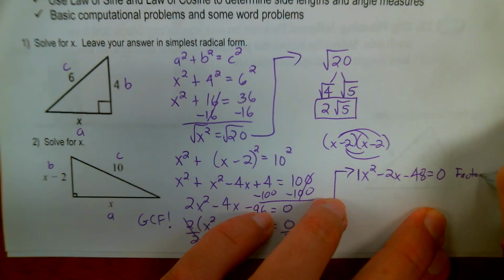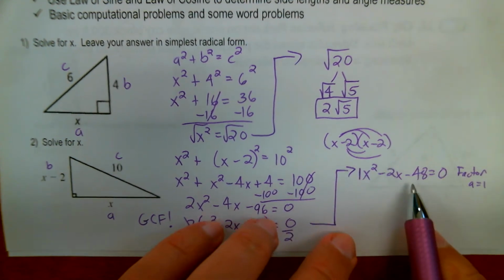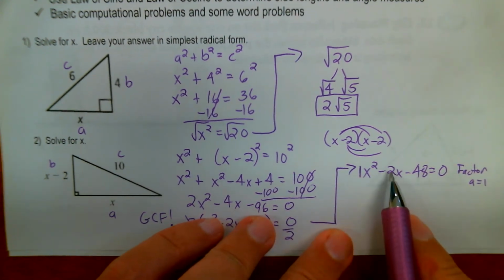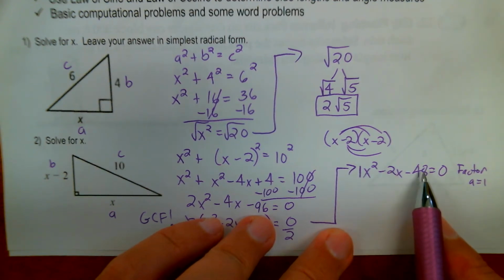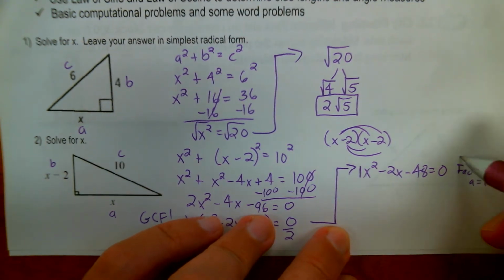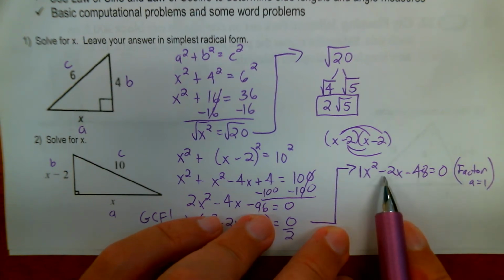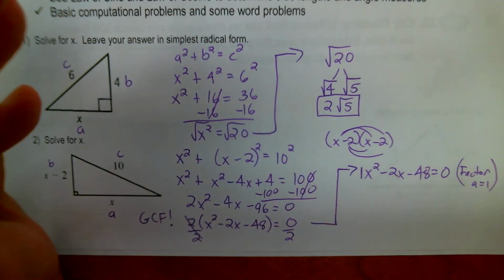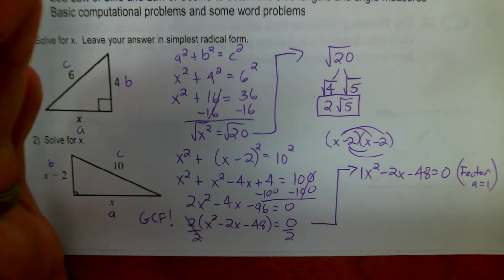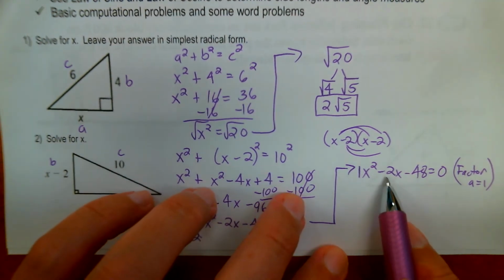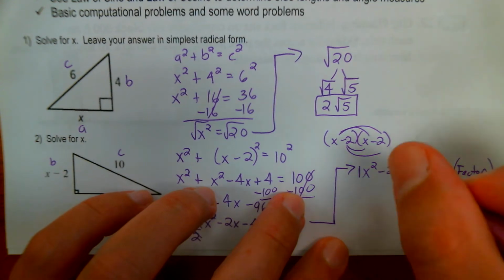So here I'm going to look to see, can I factor when a is 1? I can't do the GCF, I can't do the square root because it's got a b term, it's not a special case. So when I factor when a is 1, I simply look at the c term. Are there any factors of negative 48 to add to negative 2? The first two numbers that pop in my head for 48 are 6 and 8. I don't know about you guys. Can 6 and 8 get me to a 2? Yeah, they're 2 apart. Okay, so this is going to factor.